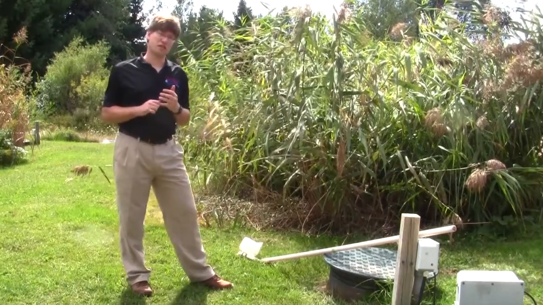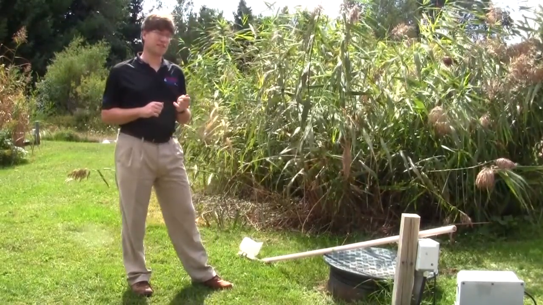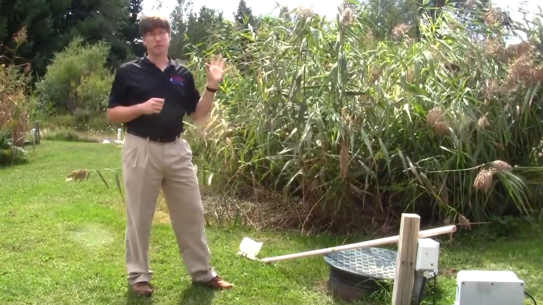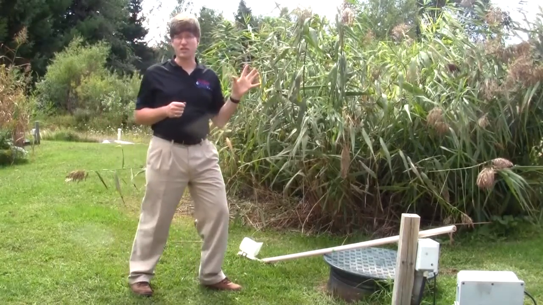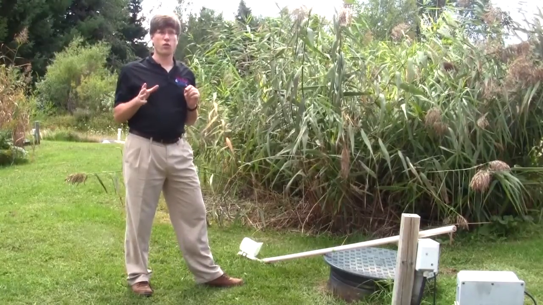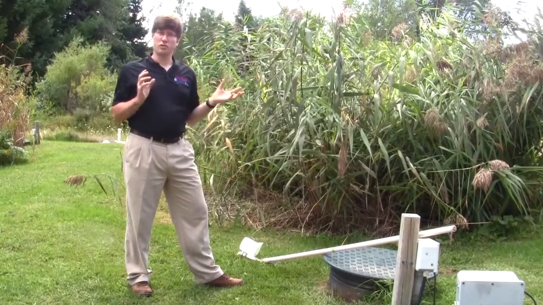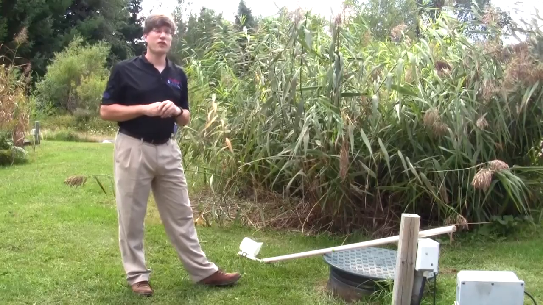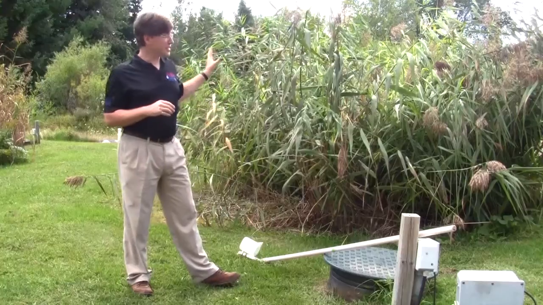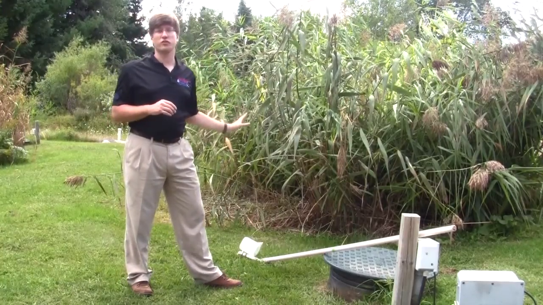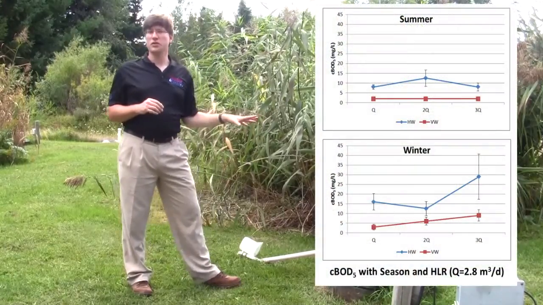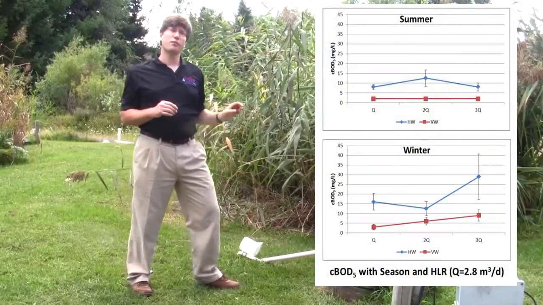In this experiment we looked at two variables. Number one, we looked at season, so the difference in operating between summertime in Canada and wintertime in Canada. In summertime our average temperatures were about 20 degrees plus or minus 2, and in wintertime the temperatures were 4 degrees plus or minus 2. So those are significant differences in temperature. What we found was there was slightly better treatment in the summertime. However, combining the horizontal and the vertical filter together, we maintained tertiary quality effluent, meaning BOD is less than 10 milligrams per liter in both seasons.